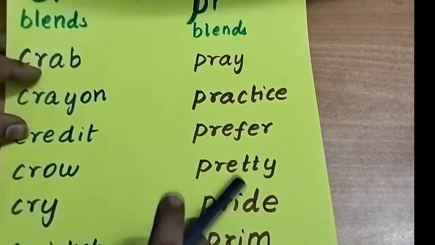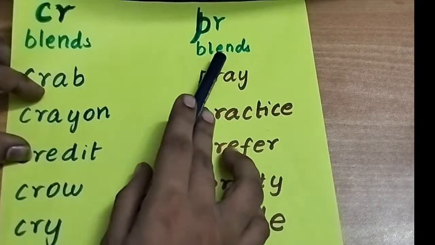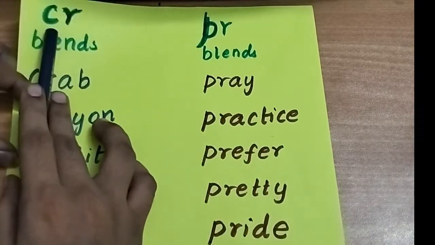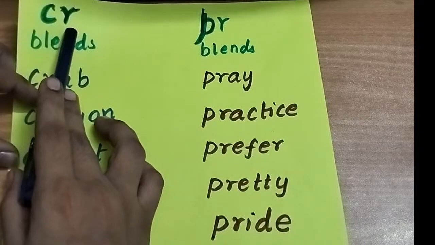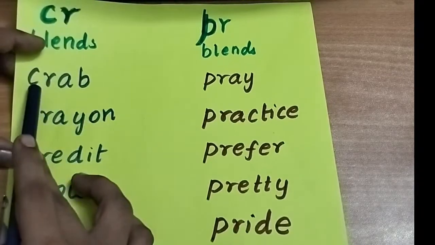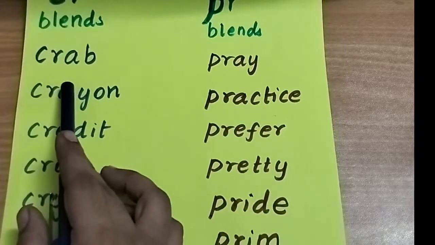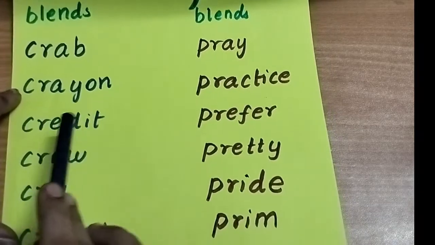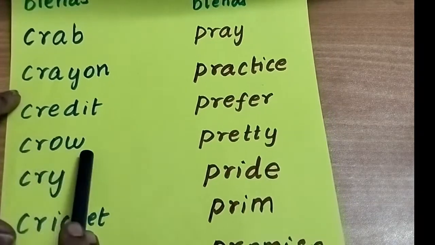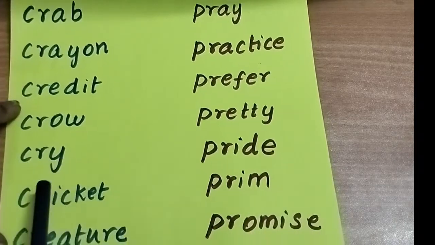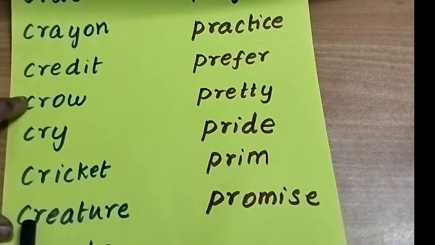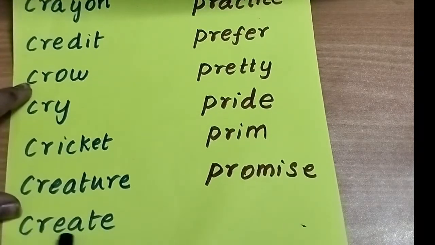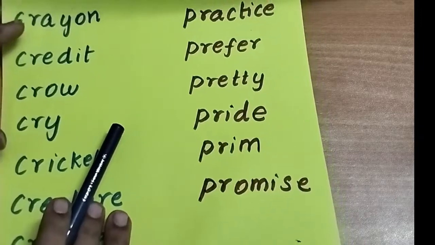Next we'll go with the next set of words, that is CR blends and PR blends. In CR, the sound of C is K, and the sound of R is R, okay? Crab. You have to pronounce both the sounds of the letters C and R. Crab, crayon, credit, crow, cry, cricket, creature, create. So these are the words for CR blends.